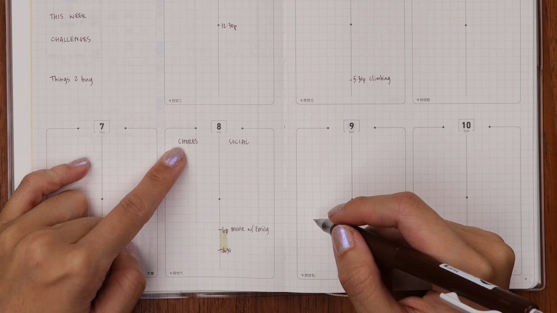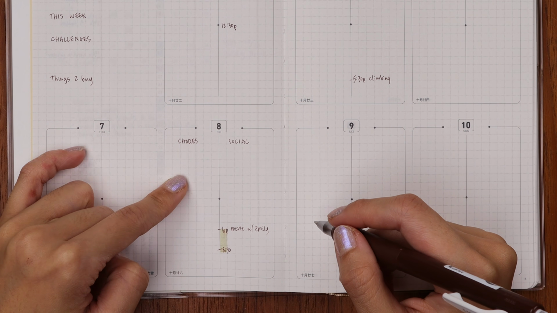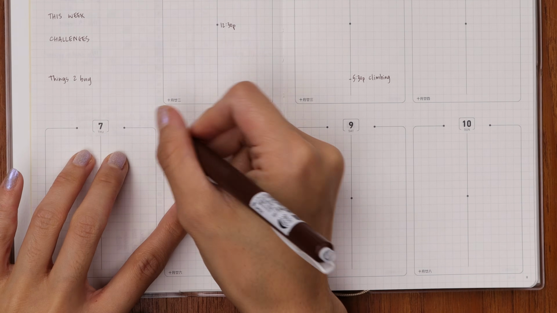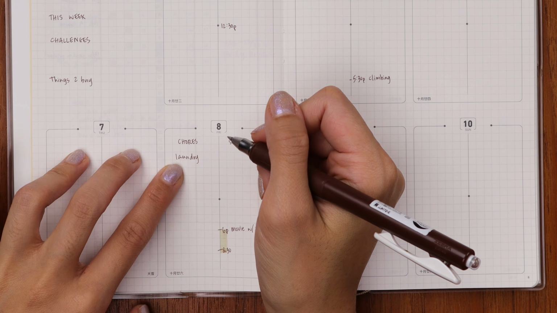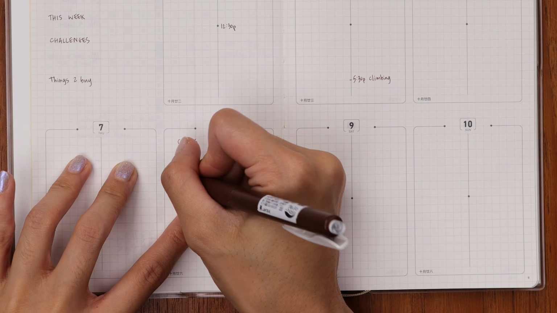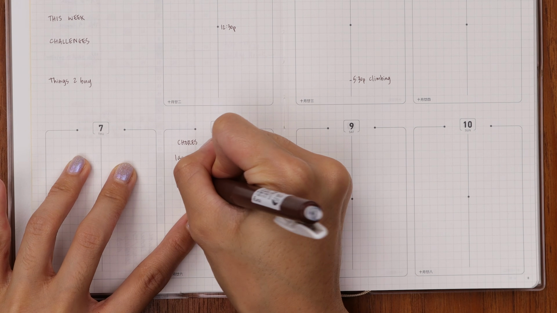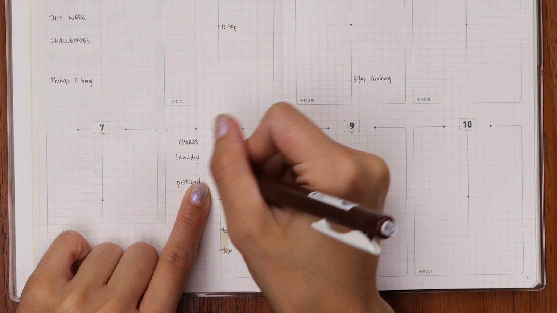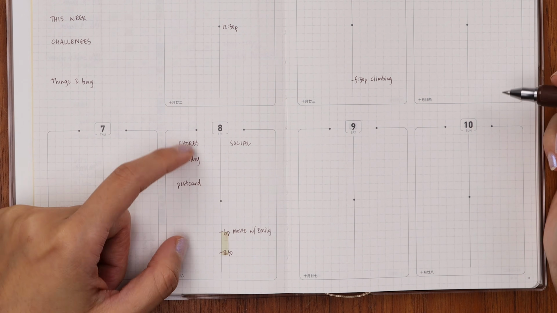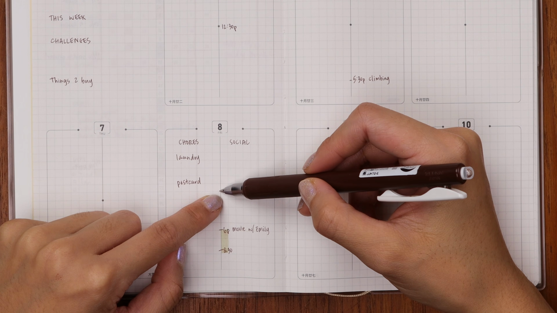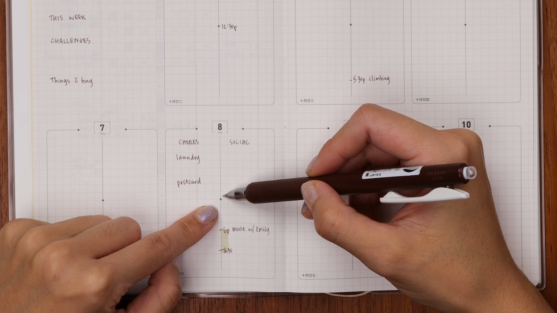So I probably need to do laundry up here, and I want to see if I can do some of that postcard drawing up here. Laundry usually takes me some time, but I would estimate a little bit better how much time this would take me.